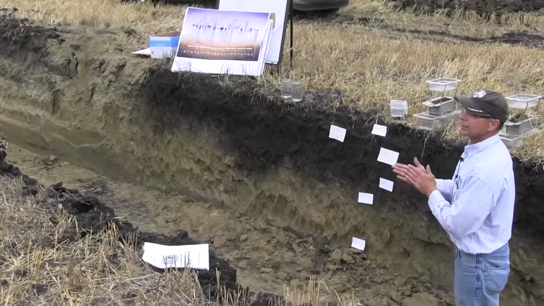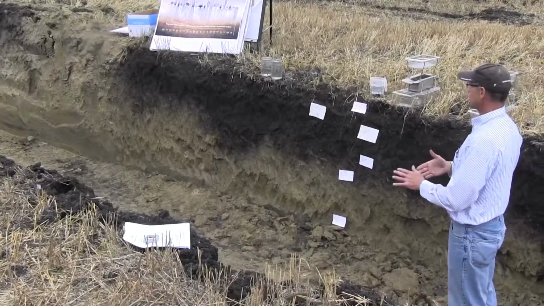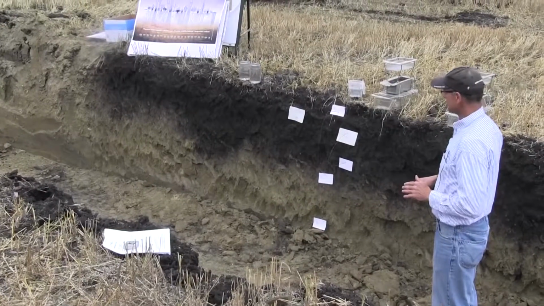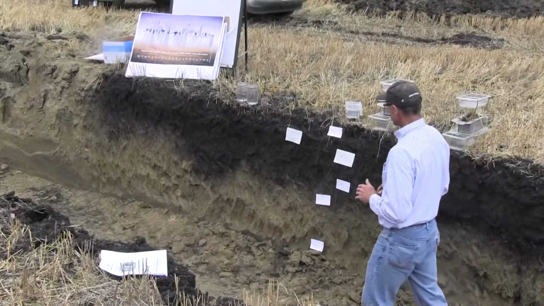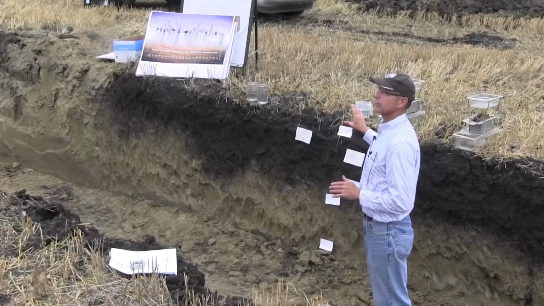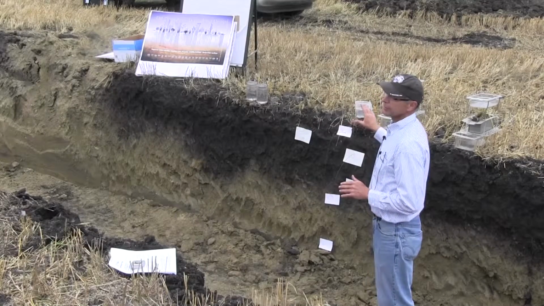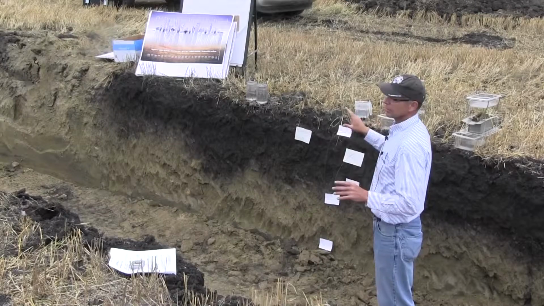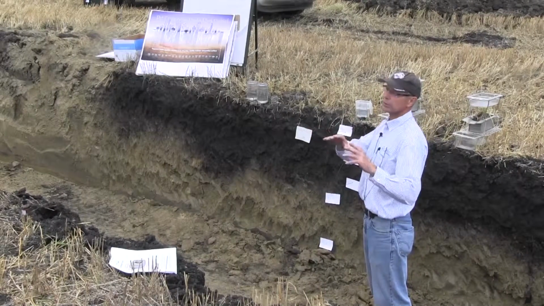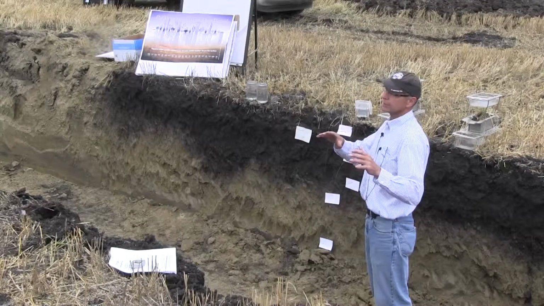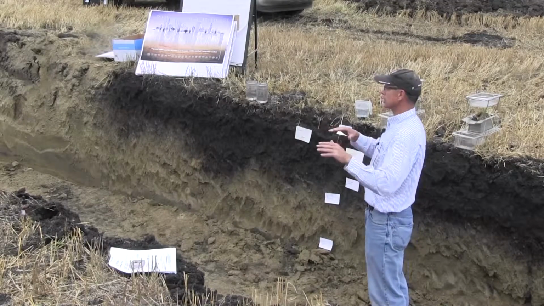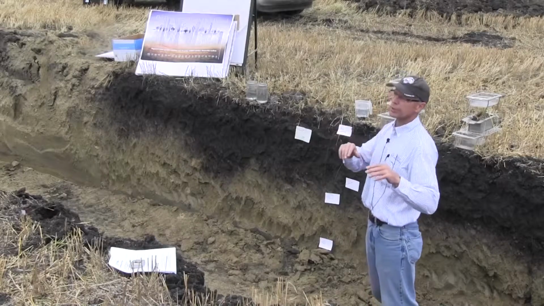The type location, we call it, where they first initially mapped the soil, was over by Brookings, South Dakota. It's a fine silty soil. It's formed in glacial drift, which means the soil was deposited here by the glacier, but may have been reworked a little bit by water, either through lake activities, or could have been a lake here, or there could have been water sorting by running water.